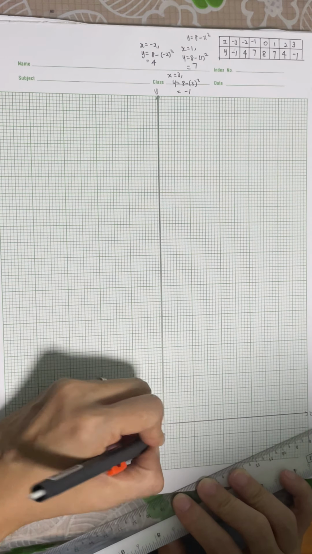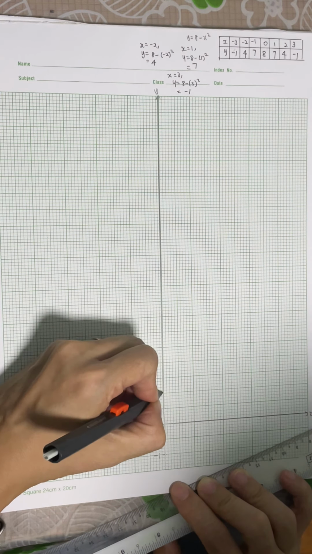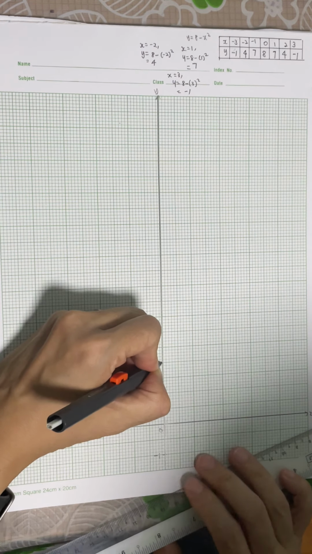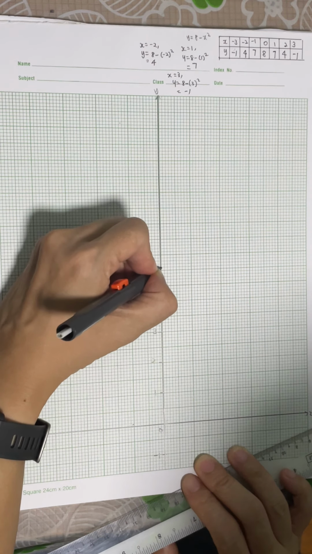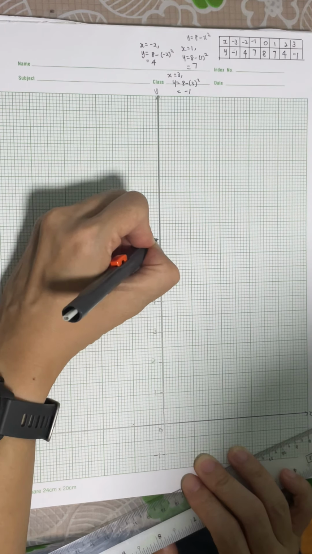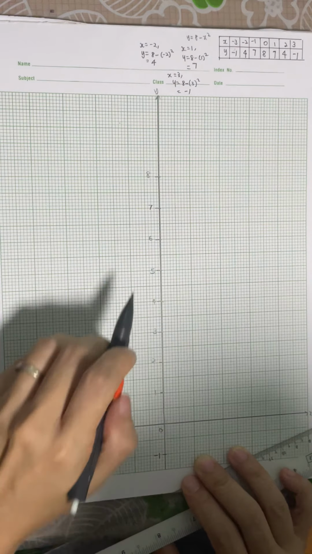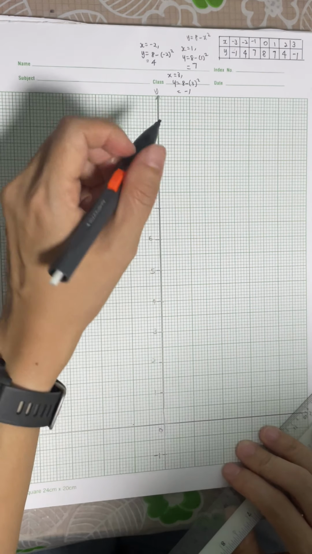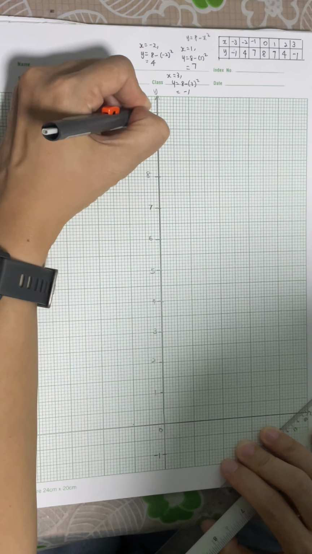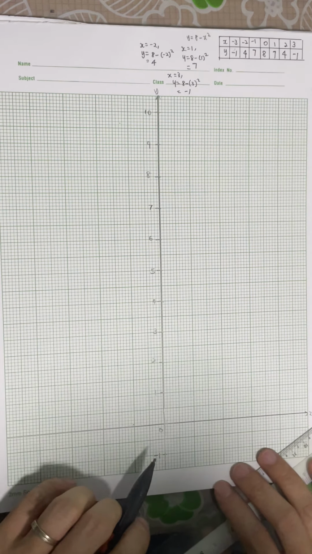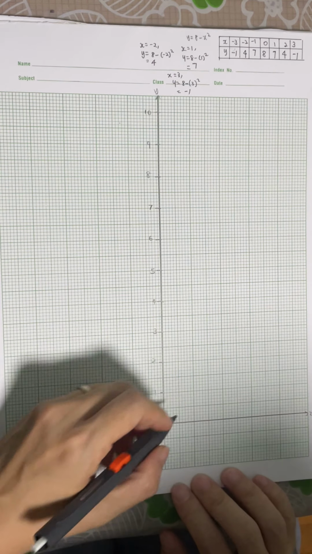Let me fill in the numbers. Although the maximum point is 8, I'm going to write 9 and 10 since there is some more space on the graph. And I'm going to do the same for the x-axis.